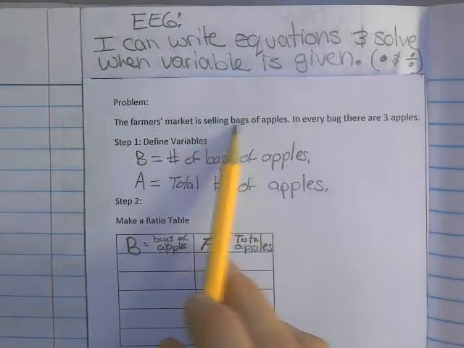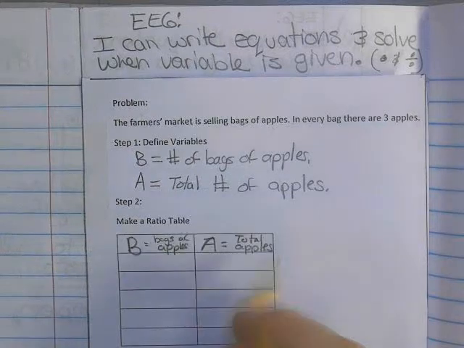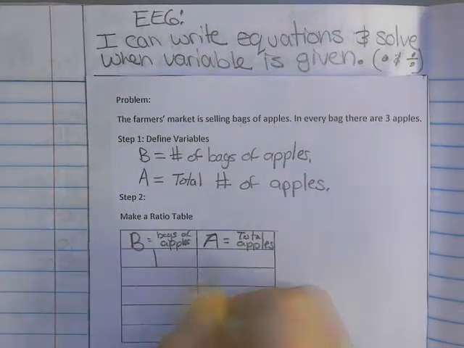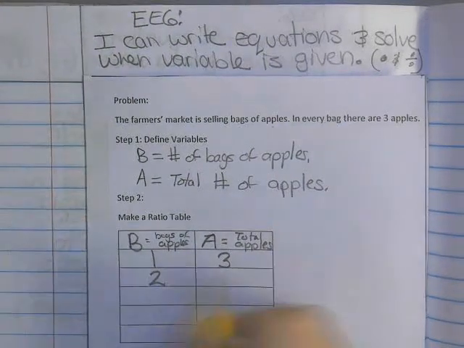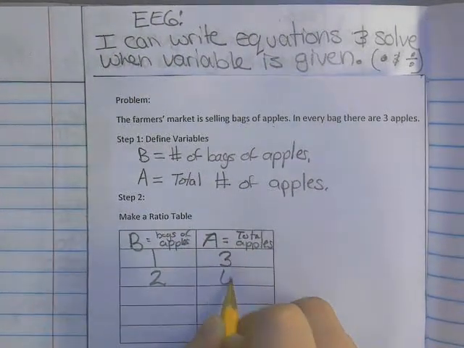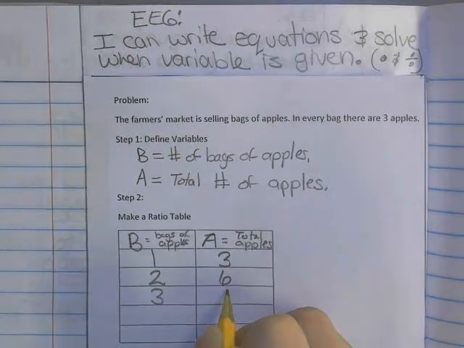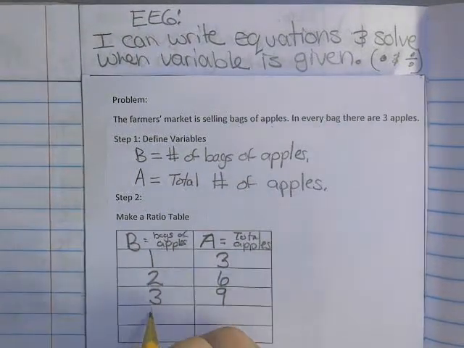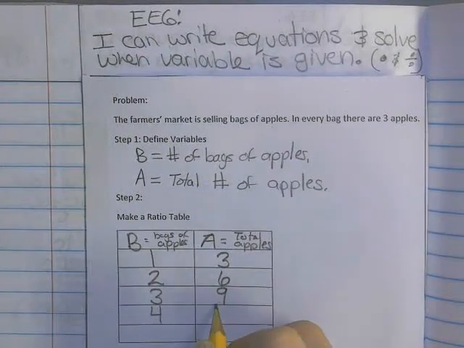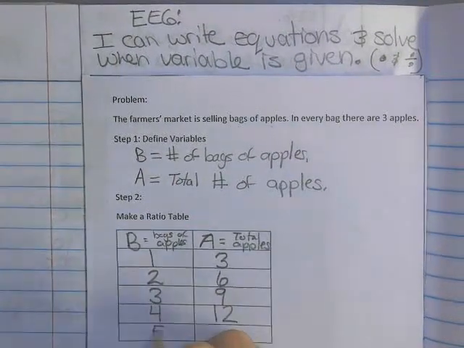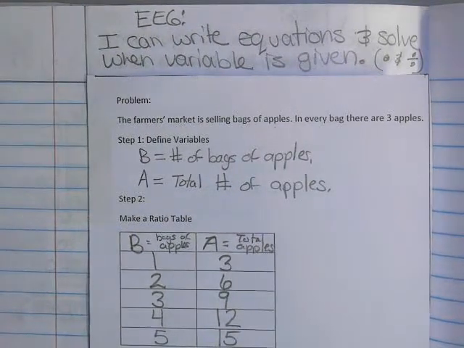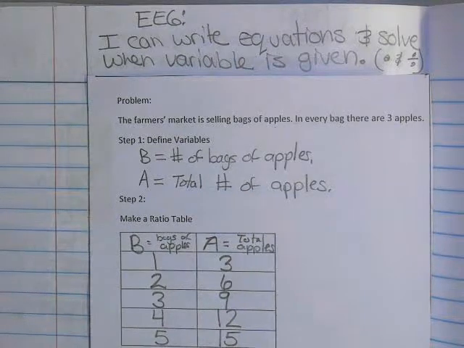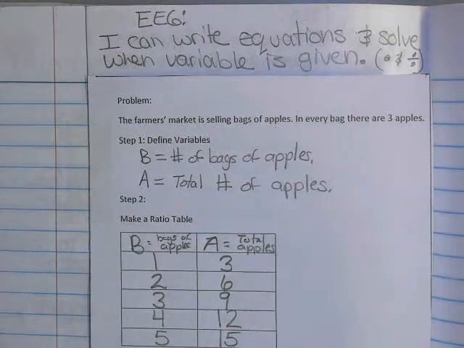Okay, and so it says the farmer's market is selling bags of apples. In every bag there are 3 apples. So 1 bag would be how many apples? And in 2 bags that would be? 6. And in 3 bags that would be? 9, yes. And in 4 bags that would be? 12, yes. And in 5 bags that would be? 15, exactly. Every time we add a bag of apples, every time we add 1 bag, we add 3 apples. So we go up by 3 every time, right?